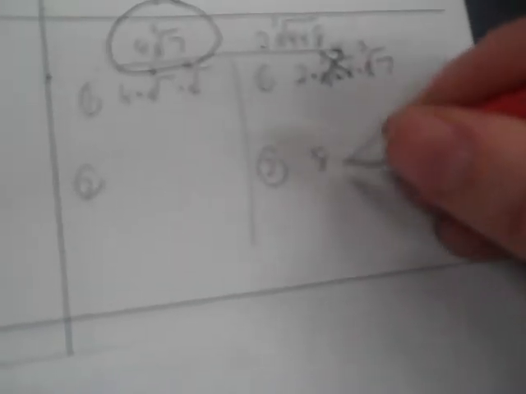Now this is not 8 because it's a cubed root, and the cubed root of 64 equals 4. Then I multiply 2 times 4, and that's 8 with a cubed root of 7, and there we go. So as I can see, what's the same? The cubed root of 7. And then I add my 2 outsides. 4 plus 8 is 12.